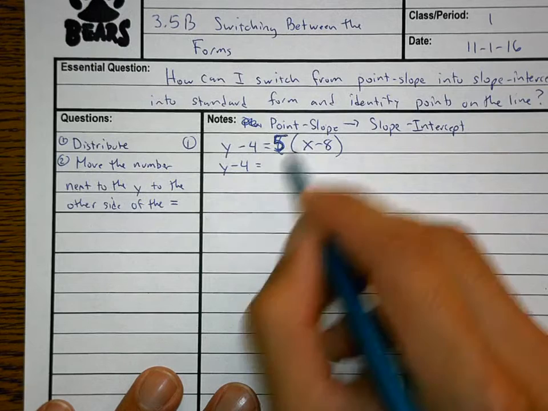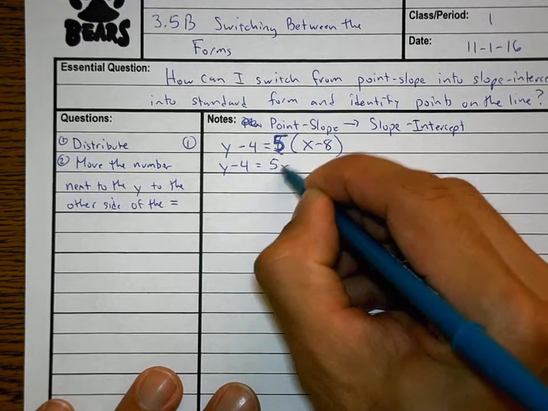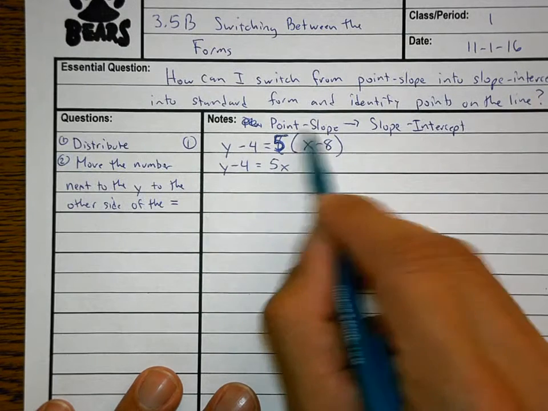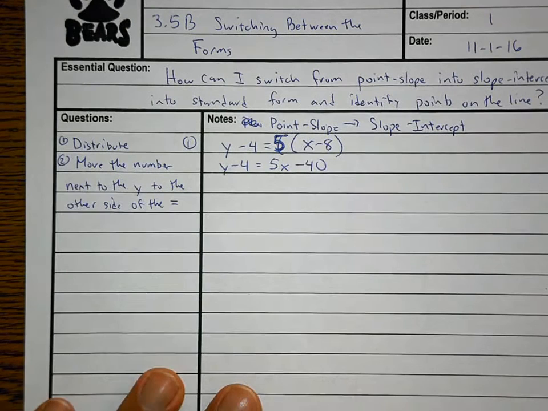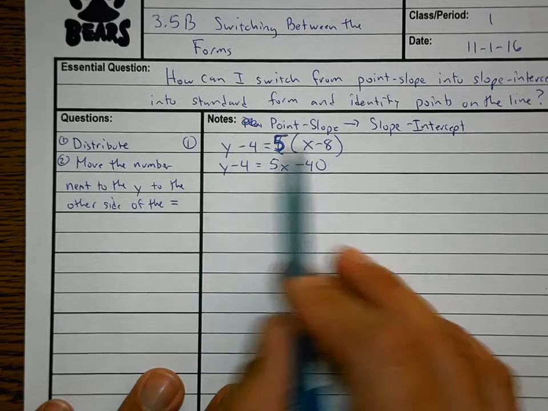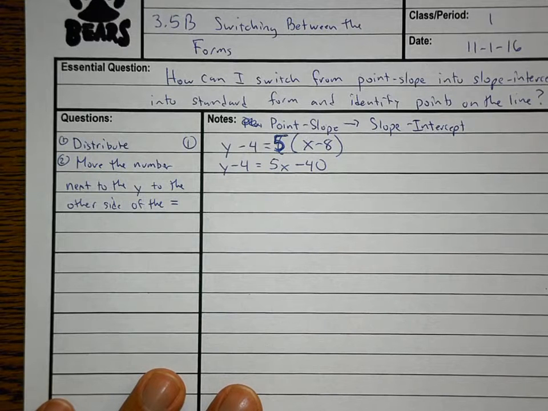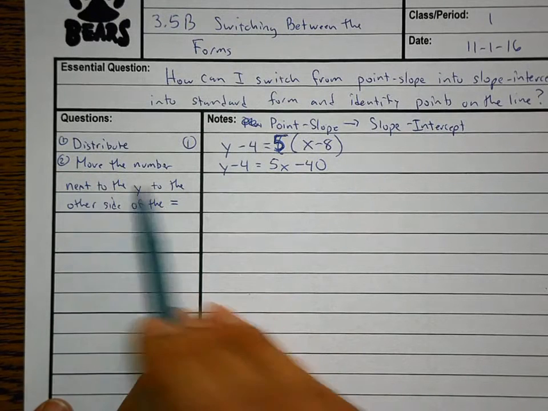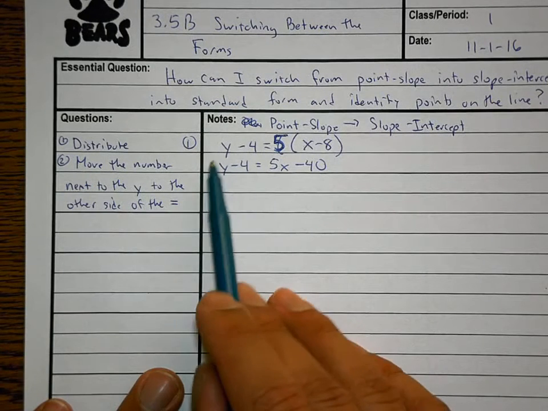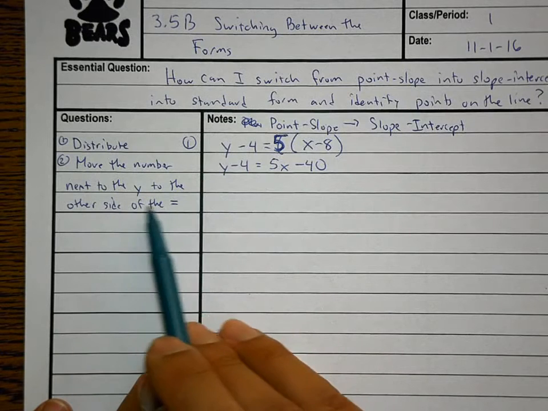What is 5 times x? And 5 times negative 8. Good. So you have done step 1. Step 1 is distributing. This is not in slope-intercept form, not yet. The next thing that we have to do is move the number next to the y. Is there a number next to the y? To the other side of the equal sign.